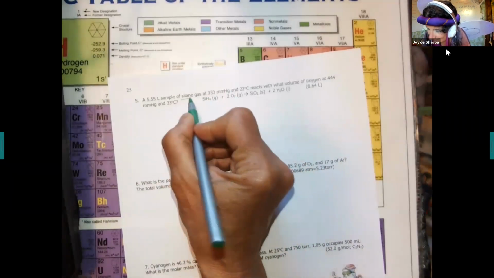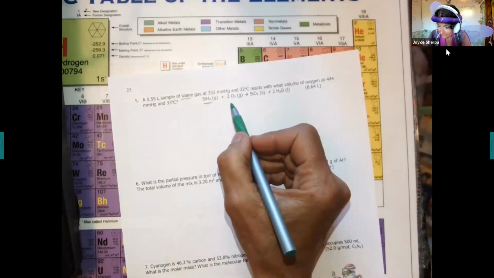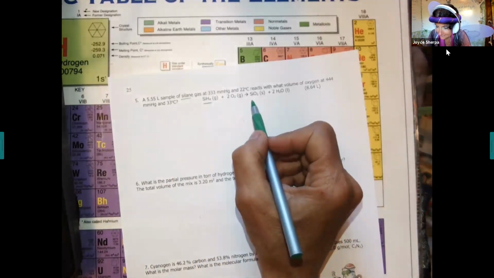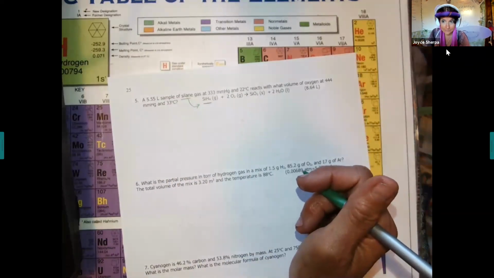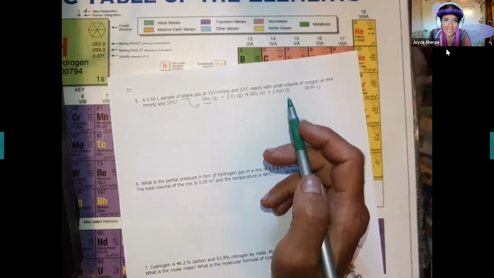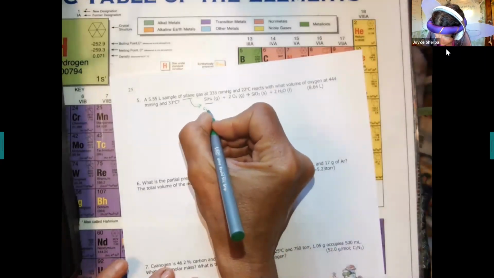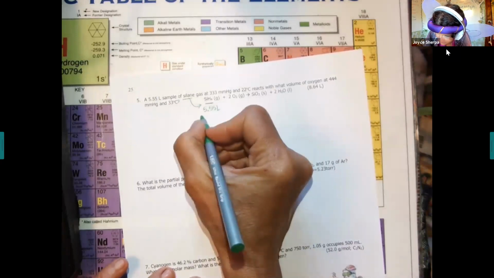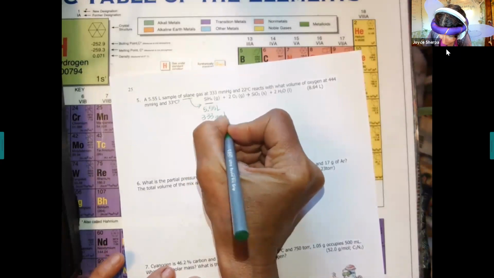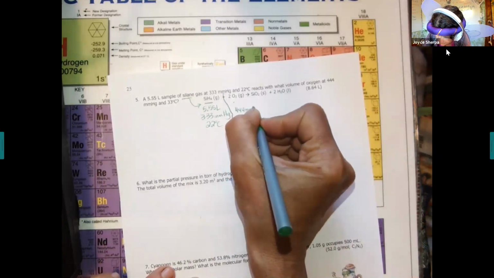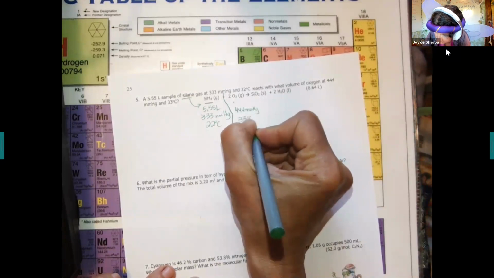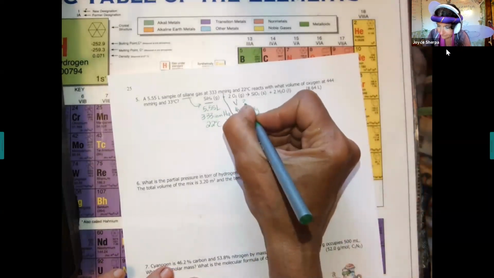All right, so the silane must be this, because it's not the O2 and it's not the H2O, and this is silicon dioxide. So this is the silane. You could also Google it and you should get SiH4, or you would come to Zoom next week and say, hey, is this what it is? So we have, I'm going to make a list under it. We have 5.55 liters of this. We're at 333 millimeters of mercury and 22 degrees Celsius. And then it reacts with the oxygen, and the oxygen is 444 millimeters of mercury and 33 degrees Celsius. And it wants to know what is the volume.